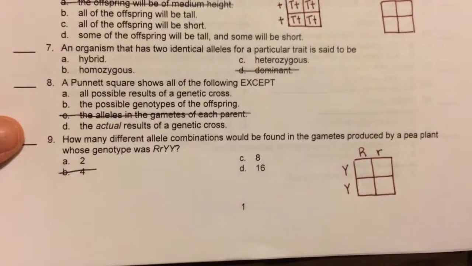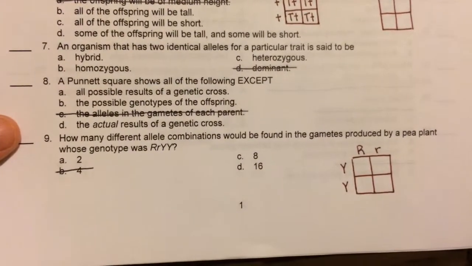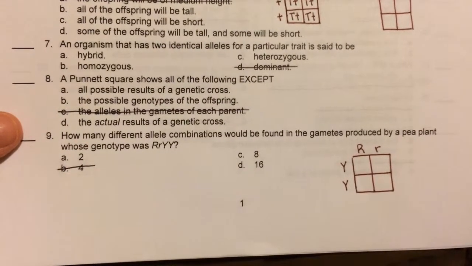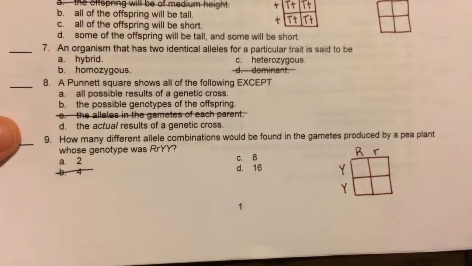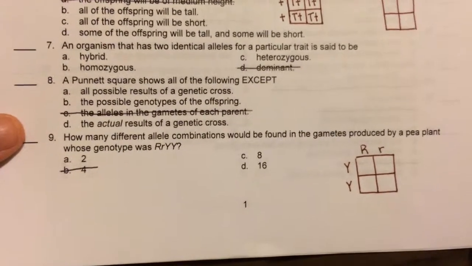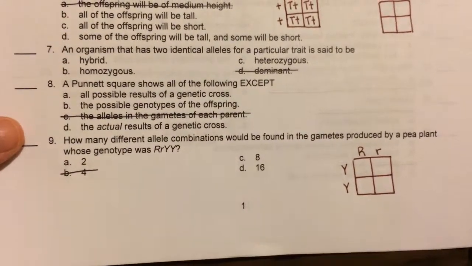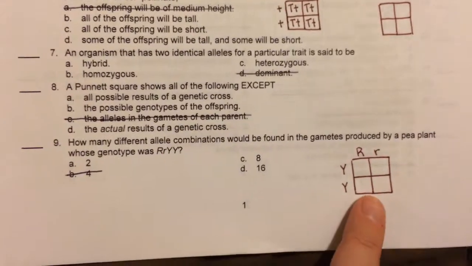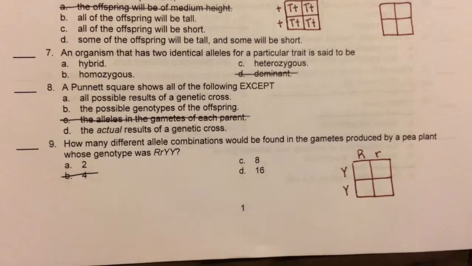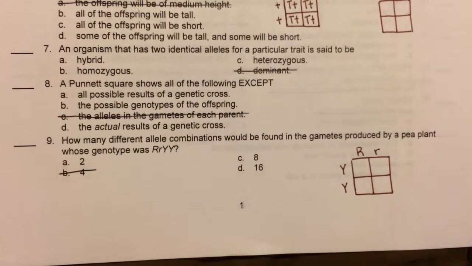Number 9, how many different allele combinations would be found in the gametes produced by a pea plant whose genotype was capital R, little r, capital Y, capital Y? So if you do your Punnett square here, you should be able to figure out how many different combinations would be found.